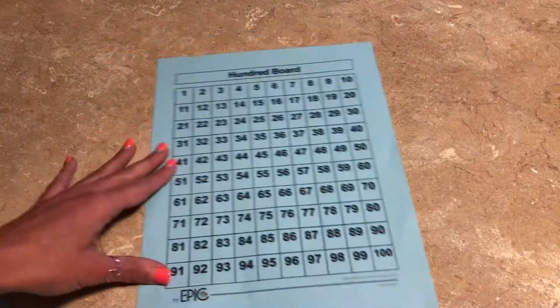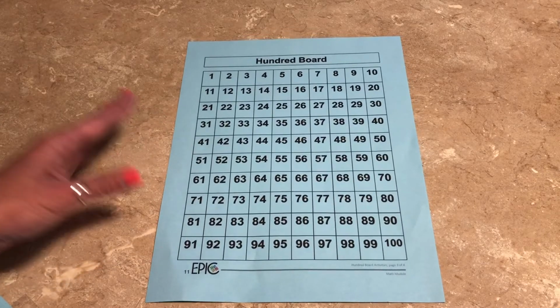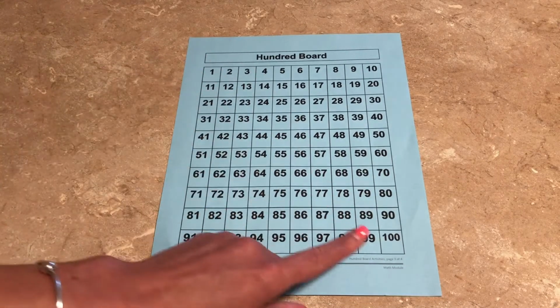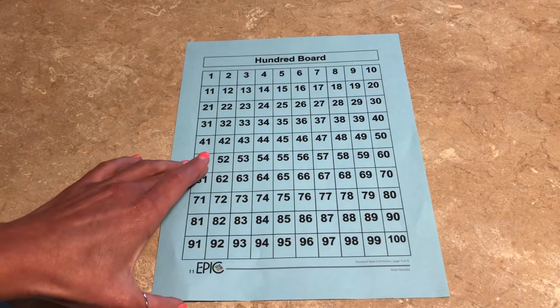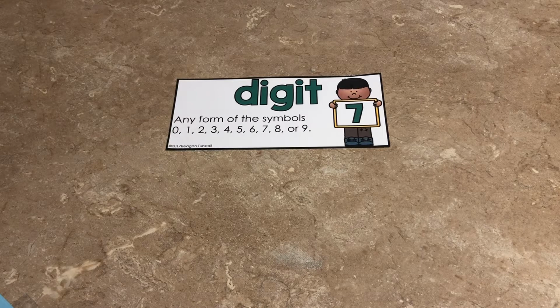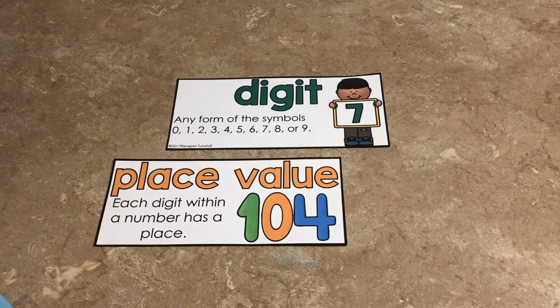Today, we are going to use our hundreds chart to review place value. Remember, a hundreds chart or hundreds board is a graphic organizer for the numbers 1 through 100. Today, we are going to look at some activities that will apply our knowledge of digits to help us recognize their place value.